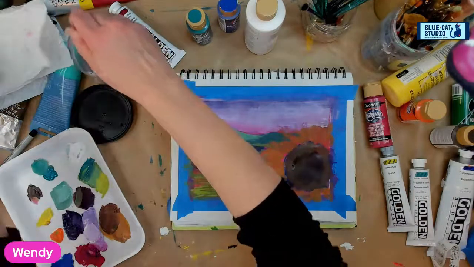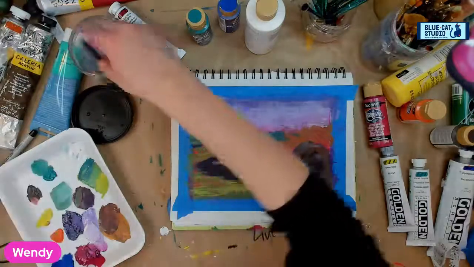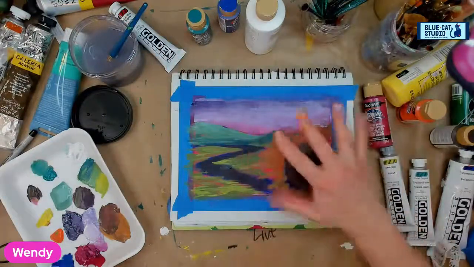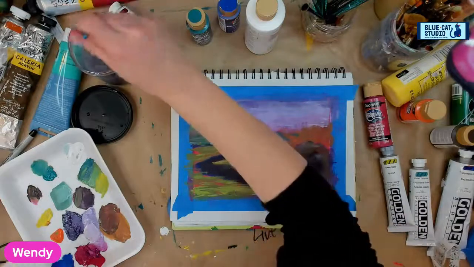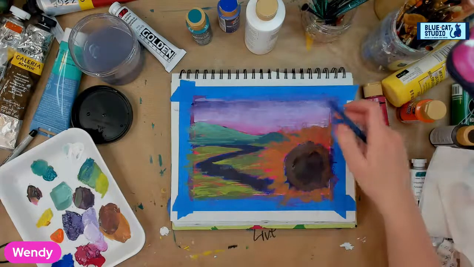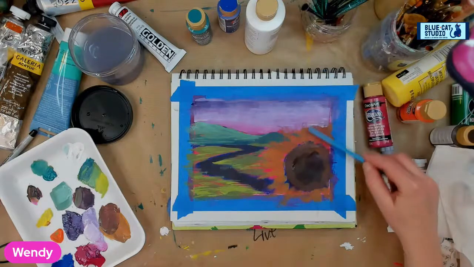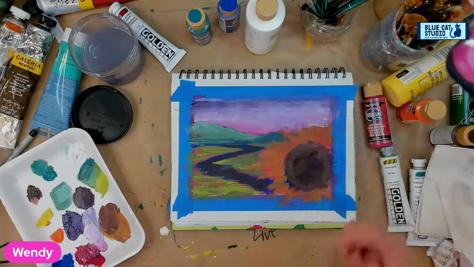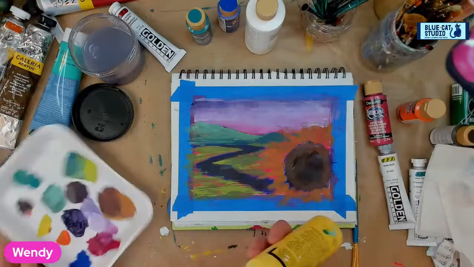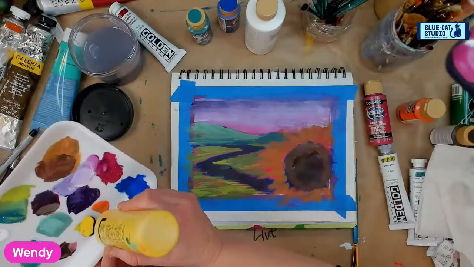So I'm going to rinse my brush and dry it. And I think I'm going to switch gears and work in the yellows for a little while and start to build out the sunflower. And then we can add a little bit more to the rest of it as we go. But I think I've got a pretty good base for the sky. And so when we're doing the flowers here, the petals, we're going to really want to go a warm yellowy orange. I almost need more space.